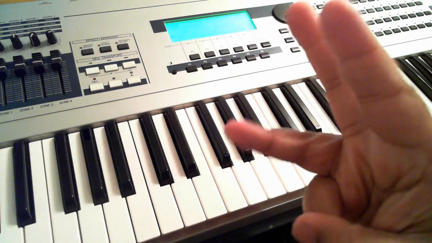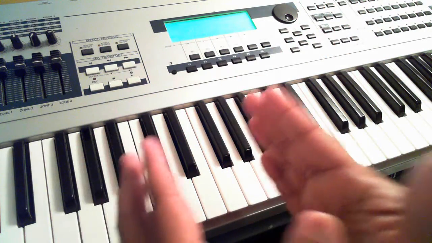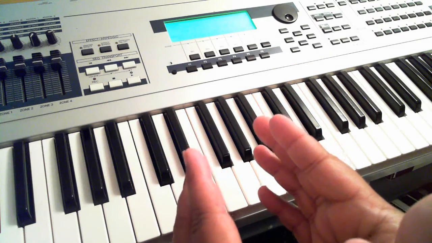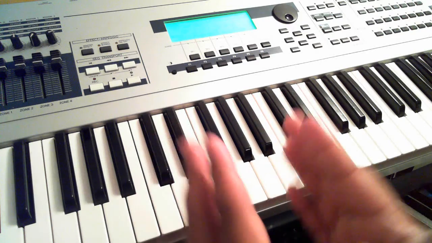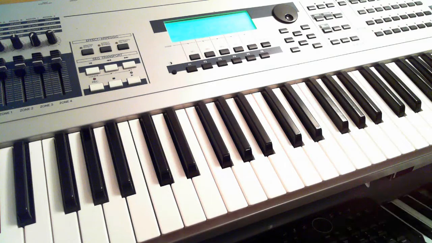Then 3 whole steps, 1 half step. So you get 2 whole steps, and then you put it next to a half step. And then you do 3 more whole steps, and you put that next to a half step. You put that together, you'll get a major scale every single time.